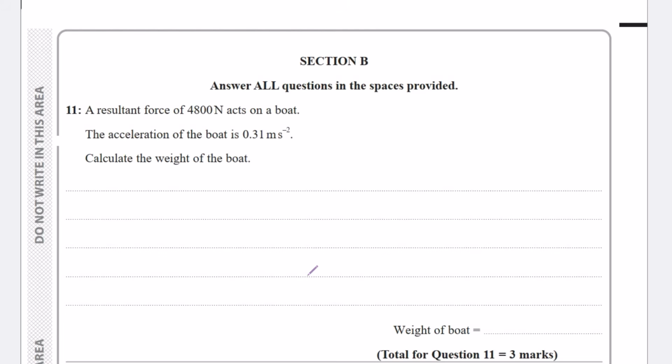The acceleration is 0.31 meter per second squared. Calculate the weight of the boat. So you have resultant force, you have acceleration. So the very first equation that should pop up in your head right away is F equals ma. And I know the value of F, which is 4,800, equals m times a, which is also given, 0.31.